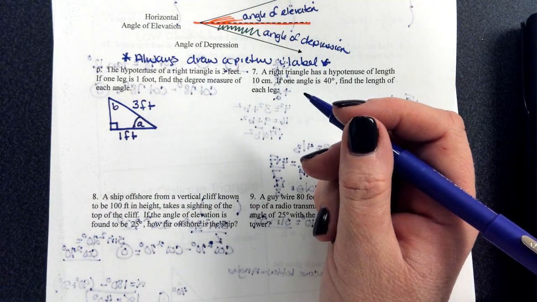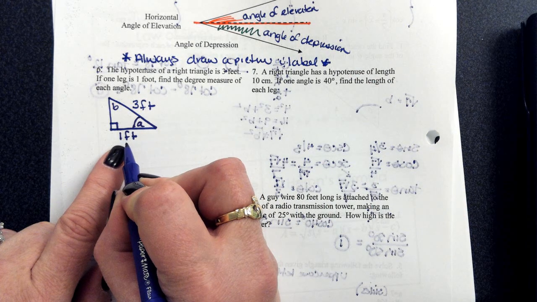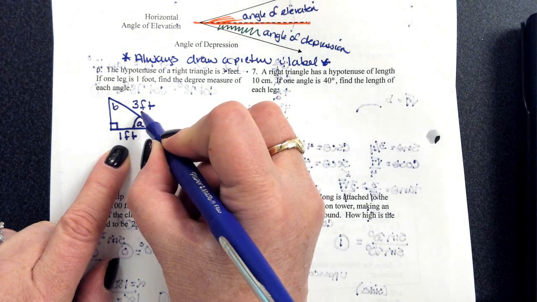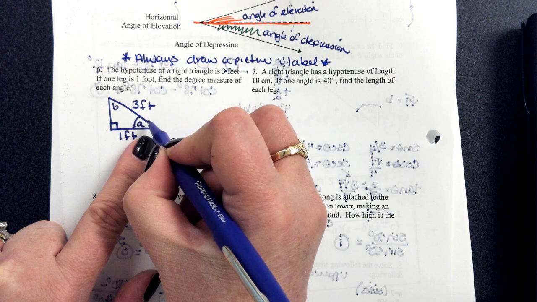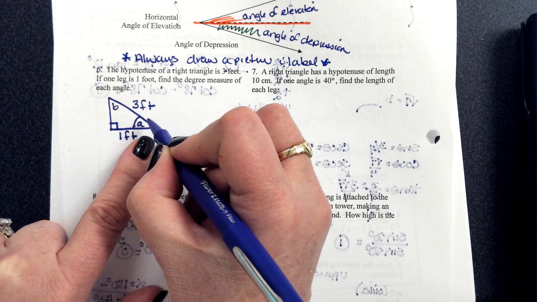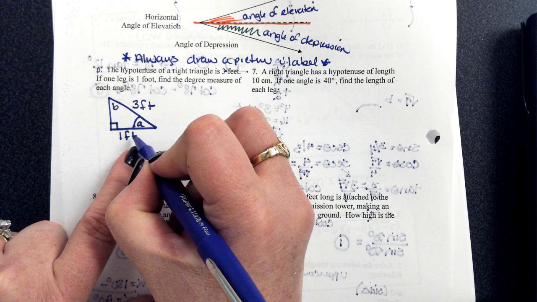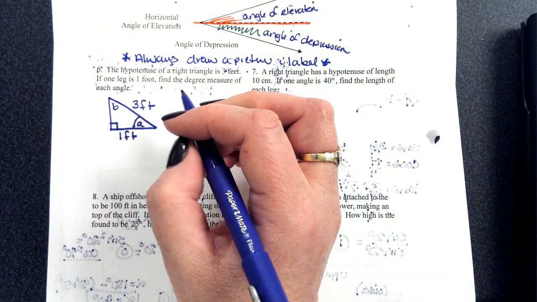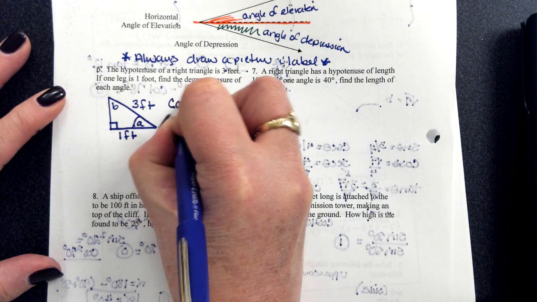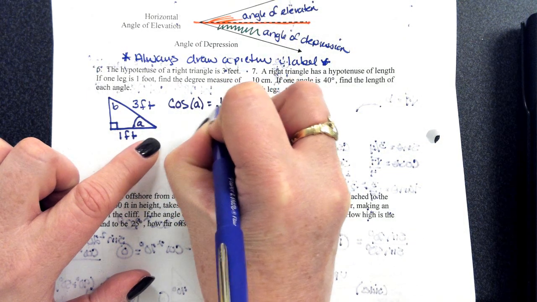Now, in relationship to angle A, this 1 foot is what? The opposite or the adjacent or the hypotenuse? Adjacent. In relationship to angle A, this side of the triangle, the 3 feet side, is what? The adjacent, opposite, or hypotenuse? Hypotenuse. So which trig ratio comes to mind when I am given adjacent and hypotenuse? Cosine. So what I'm going to do is set up my cosine ratio. So the cosine, again, remember I'm solving for an angle. So the cosine of angle A is equal to 1/3.